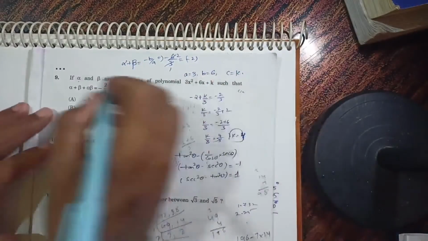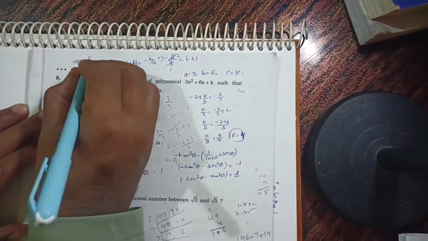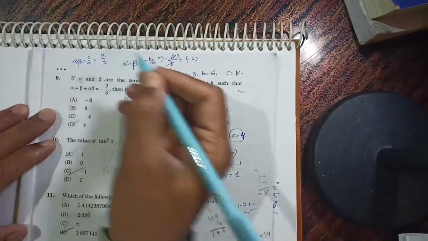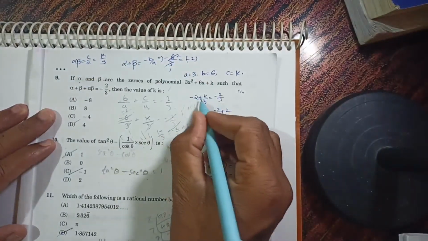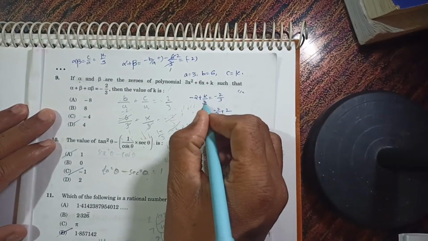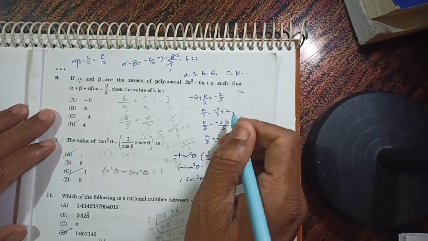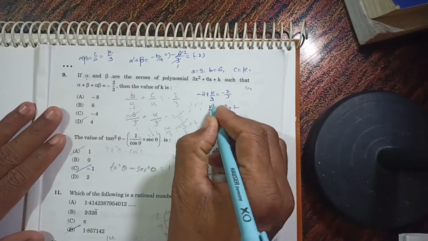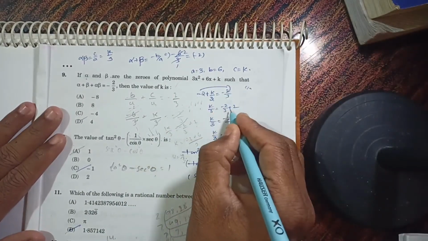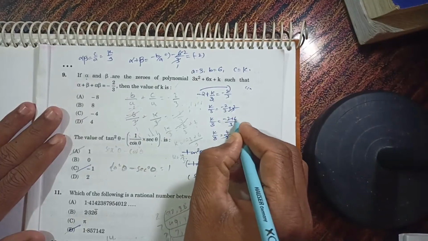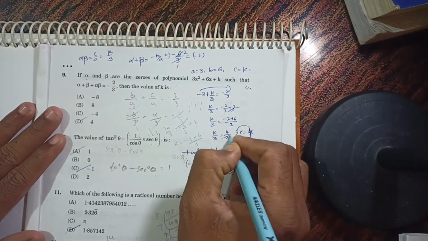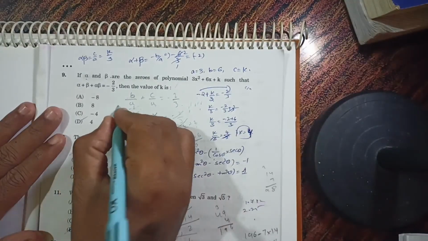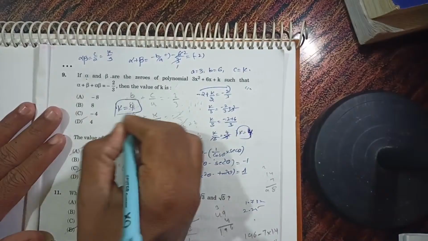Then product of the roots. Alpha beta is equal to c by a, that is k by 3. So we got here minus 2 plus k by 3. Now do cross multiplication, or you send it to the right hand side. Both we are getting the same answer. So minus 2 you are taking to the right hand side. 3 twos are 6. Minus 2 plus 6 by 3. Where k by 3 value is getting 4 by 3. 3 will get cancelled. K value we are getting 4.